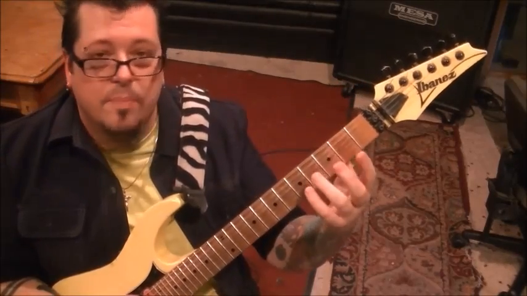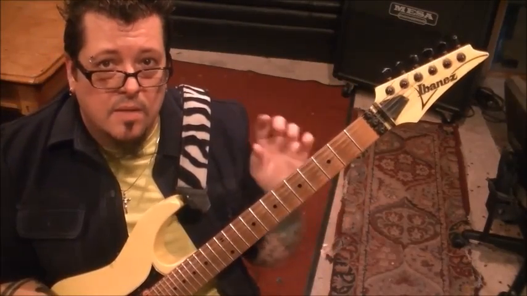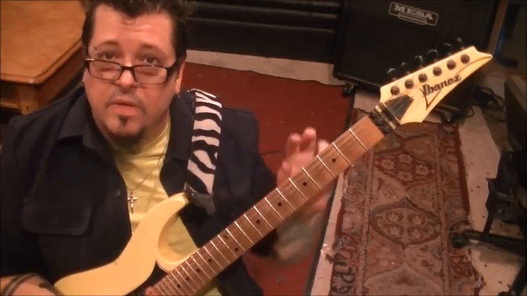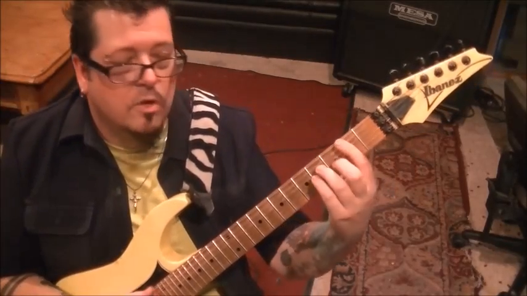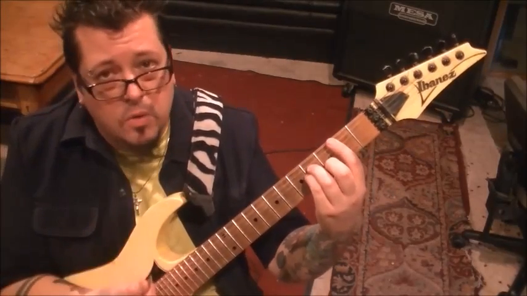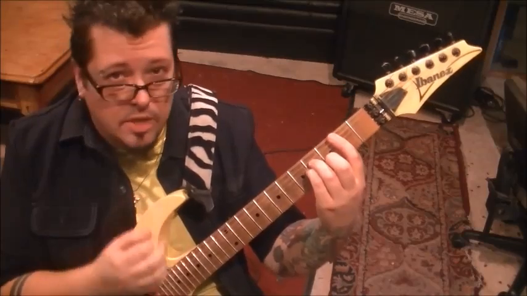The 3rd note was the B, and the 3rd note in the diatonic chords is always going to be a minor, so we can go to B minor. So now we have 3 chords in G that we can use, right?